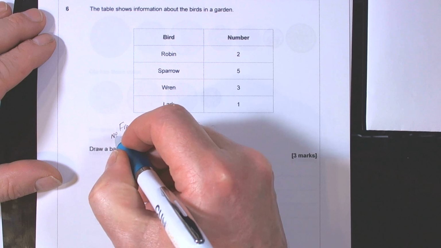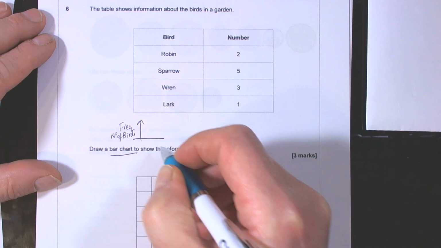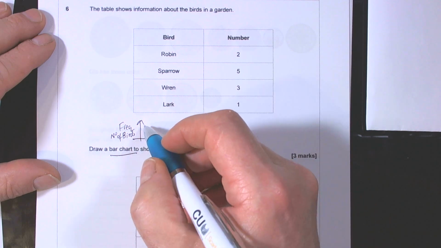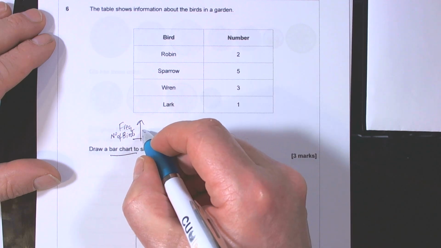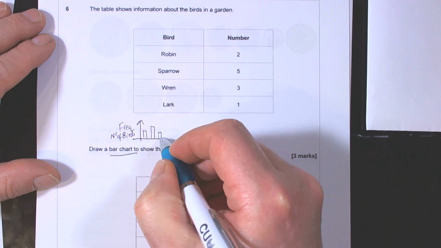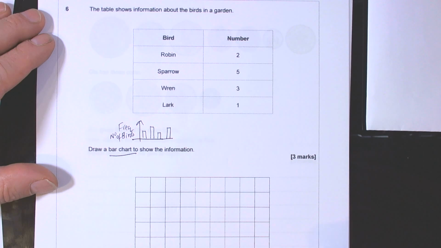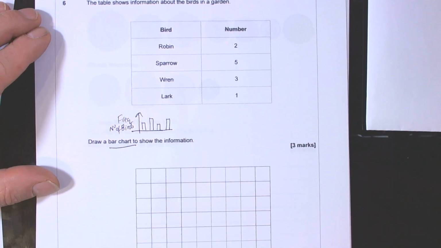So frequency means total, so I might as well give it a label because it's talking about birds. And along the bottom will be bars, and each bar, because it's a bar chart, must be separate to represent each variable, each item. So we must remember they've got to have separate bars, and the bars are the same width.